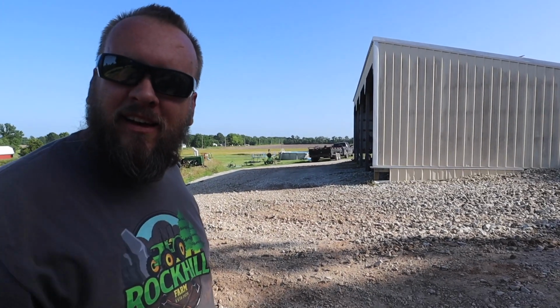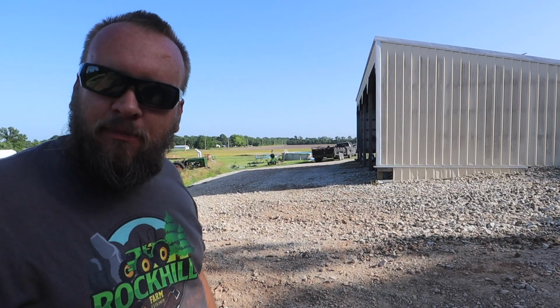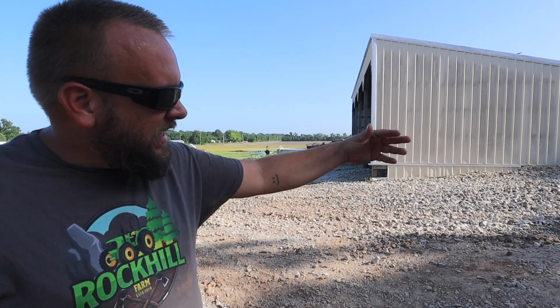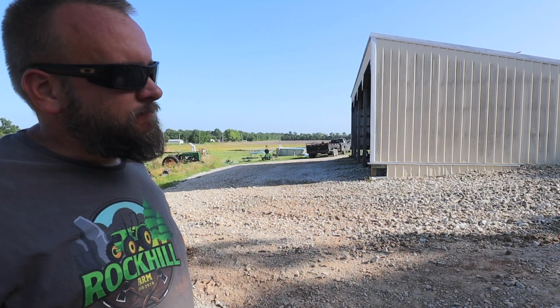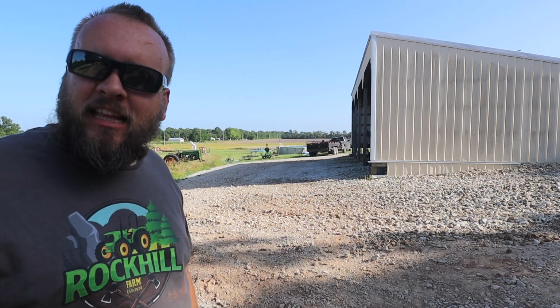All right, well, I accomplished a little bit of a job here. I got some perspective on how much materials I can hold in each bucket. Felt like a fun little project.